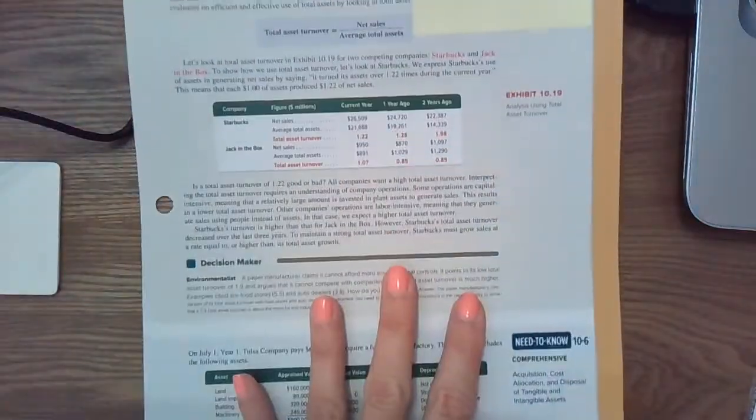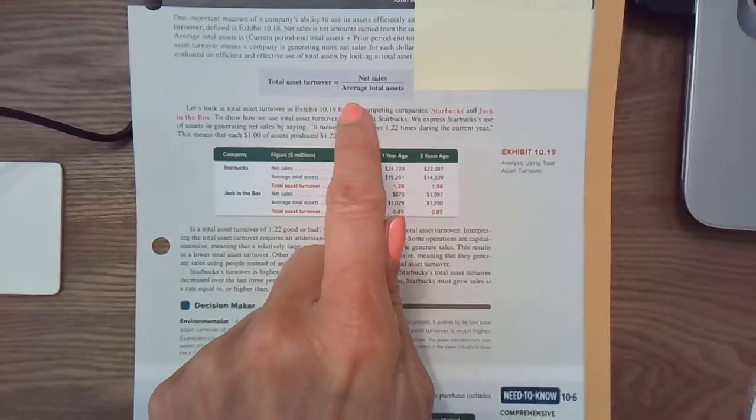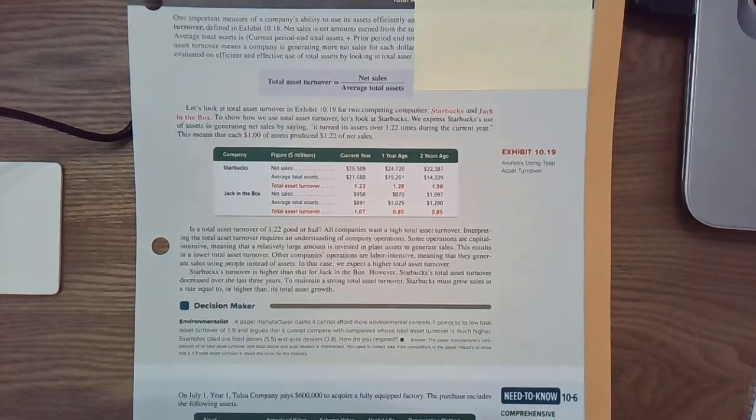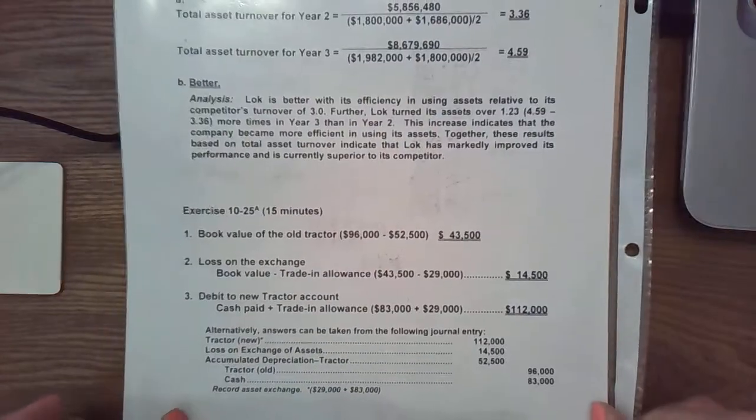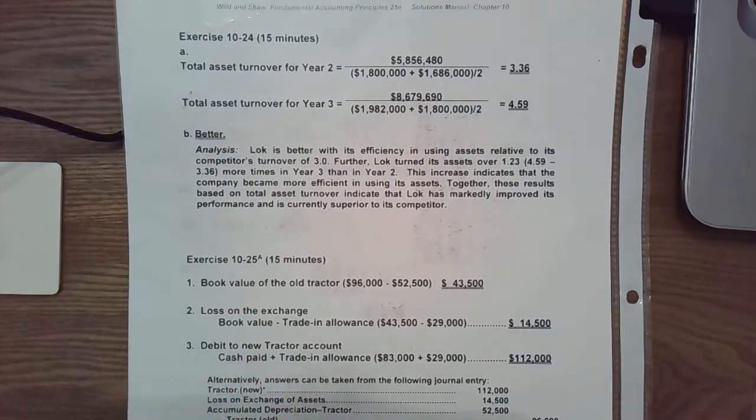All right, and then the last ratio is the asset turnover, and this is on page 373 in your book. It's net sales divided by your average total assets. And with this one from chapter 10, this is exercise 10-24.